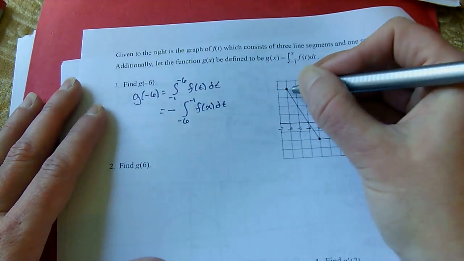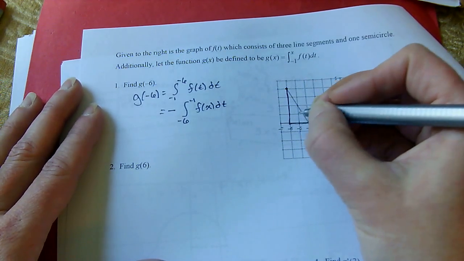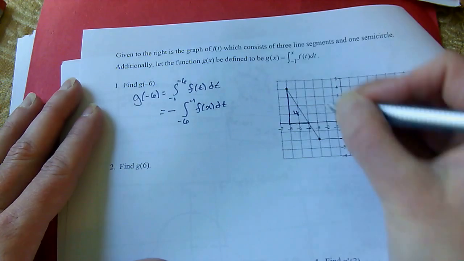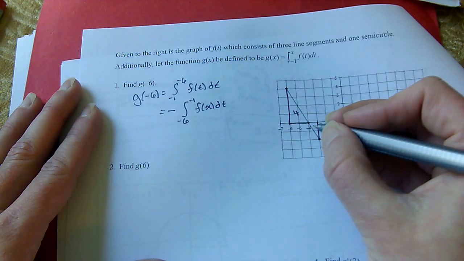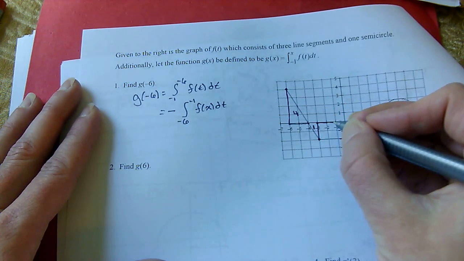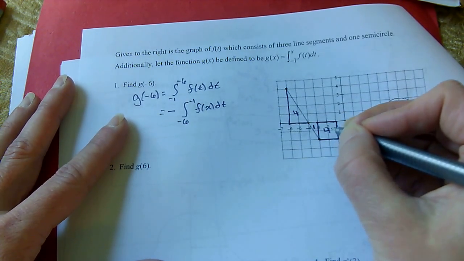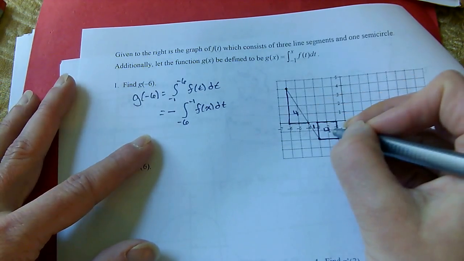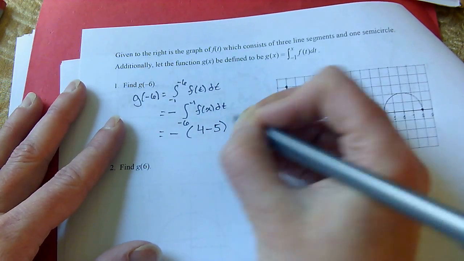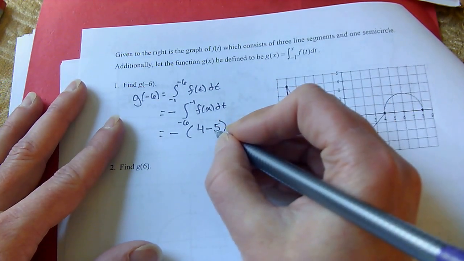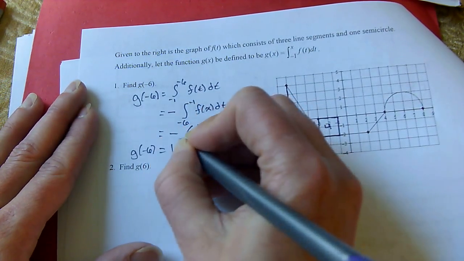So let's see. -6, we've got, that's 2 by 4, be 8, half of that is 4. This little triangle would be a 1. This little rectangle, oh wait, I'm going only to -1. That's a 2 by 2, that's 4. So we have 4, and that'd be a -5. And we're taking the opposite of that. So 4 minus 5 would be a -1, but the opposite would be 1. So g of -6 is 1.